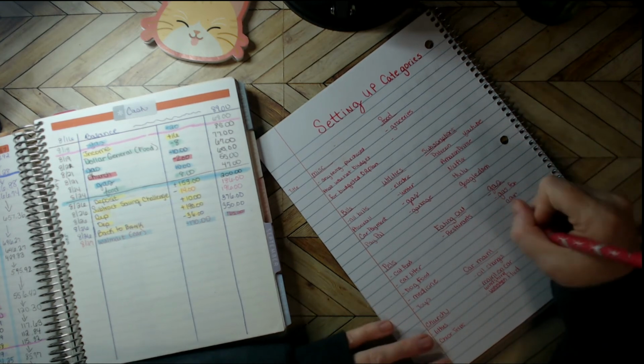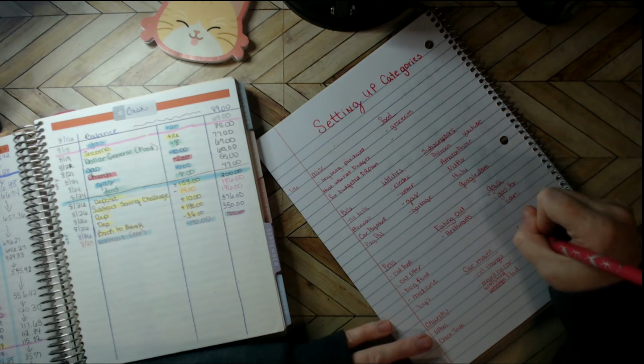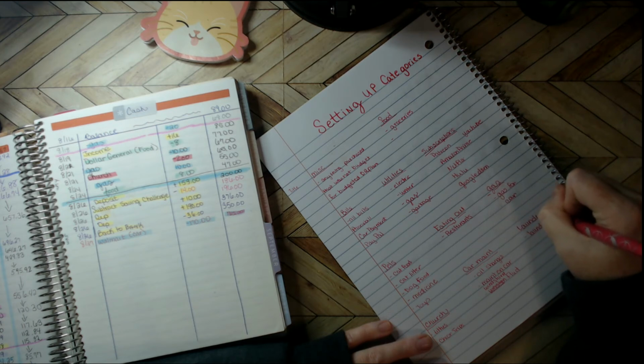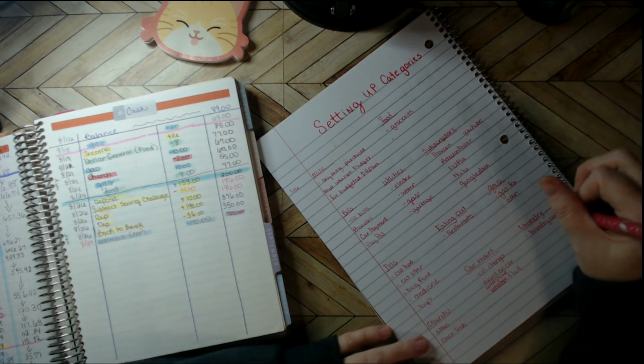And a new one for me is laundry. Laundromat. And the reason why I say it's a new one to me is because our washer decided to go kabooey.